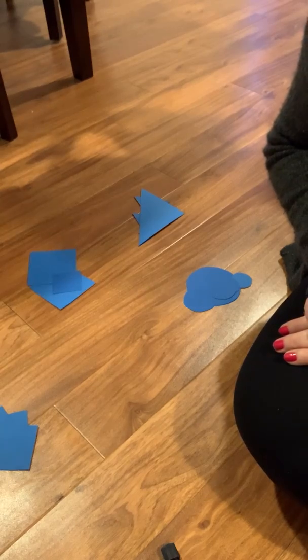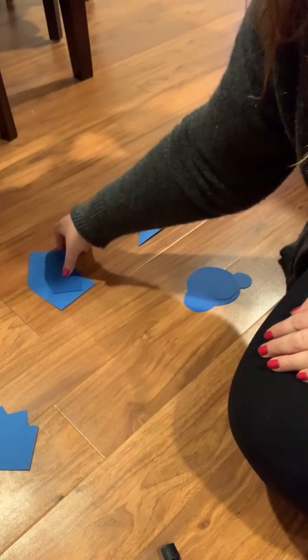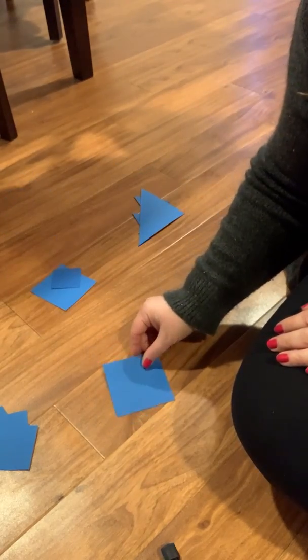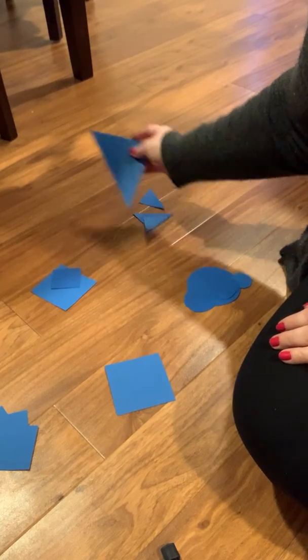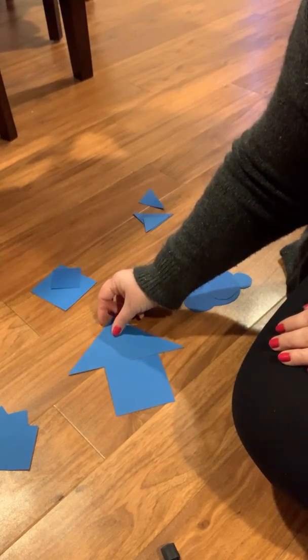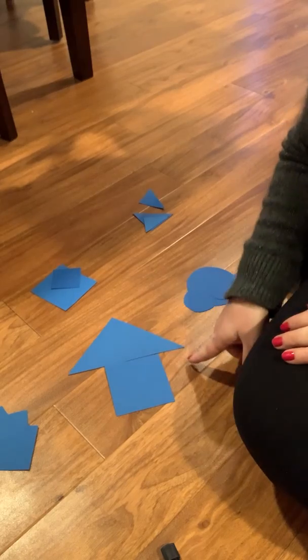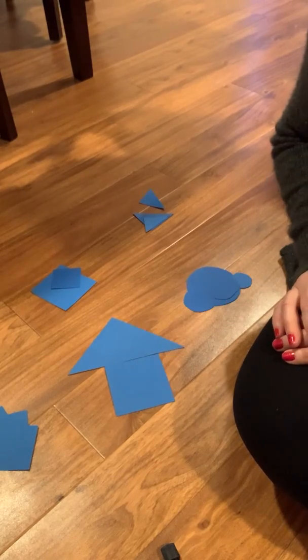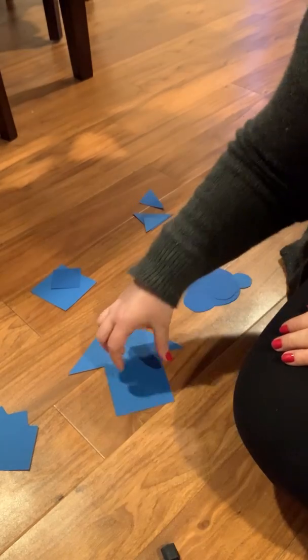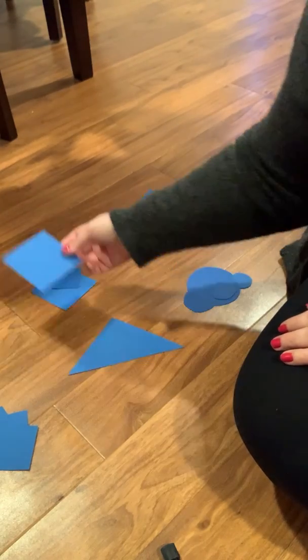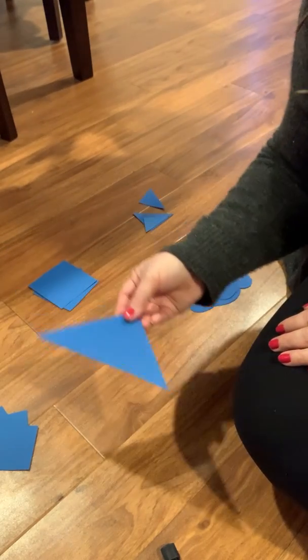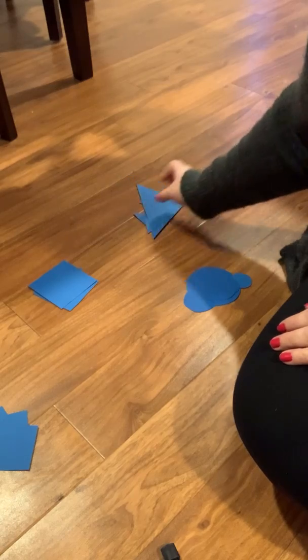The next thing I was thinking I could make is a house. So here is my square, and I'm going to put a triangle right on top of it. Do you see my house? Yeah, you can make one too. All right, now that I'm done, I'm going to take my square and put it back with the squares. Take my triangle and put it back with the triangles.